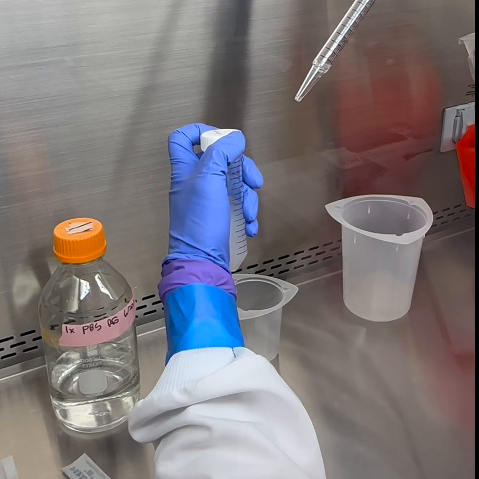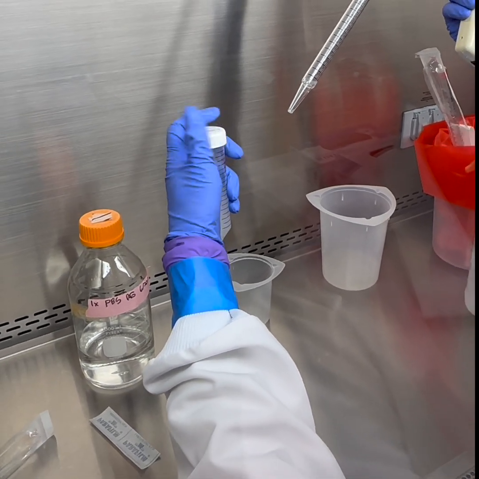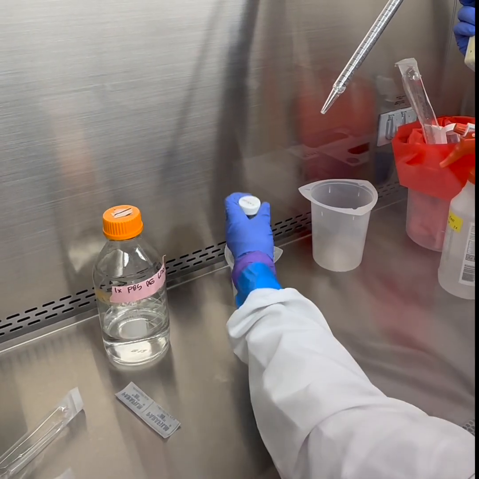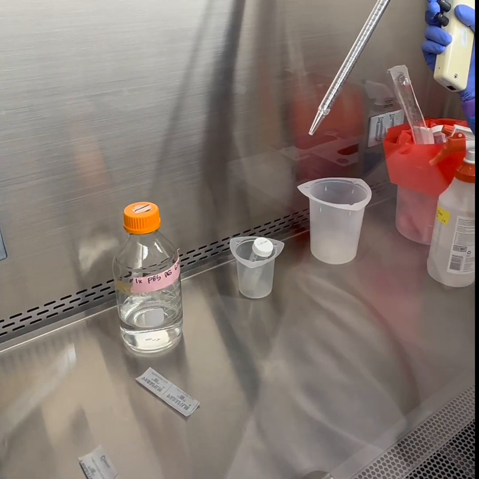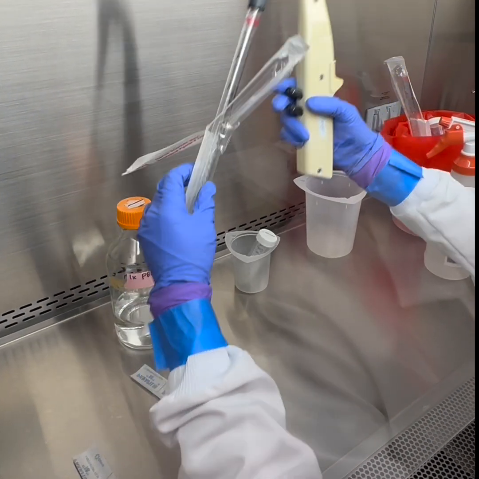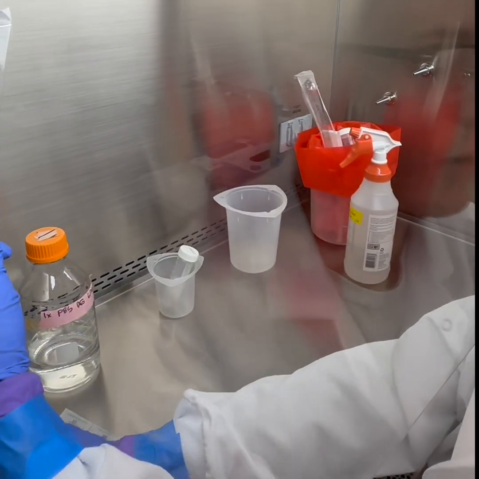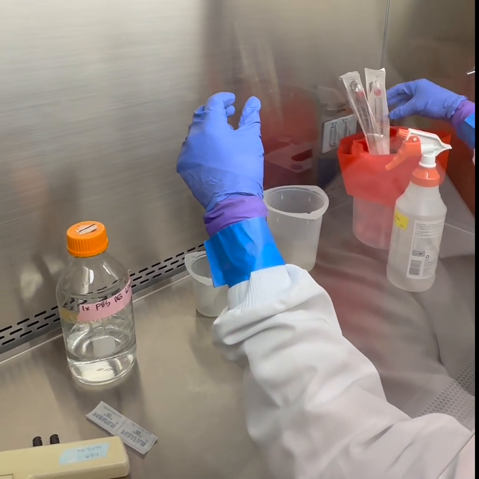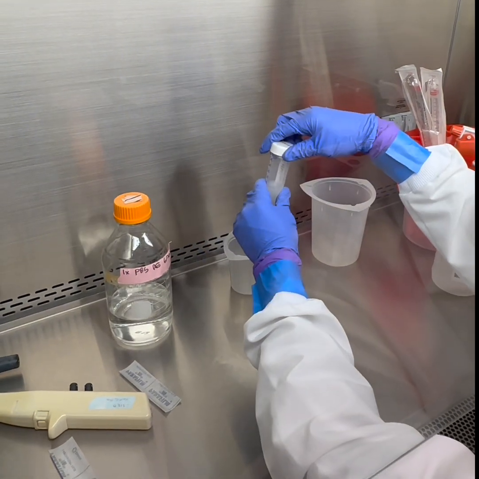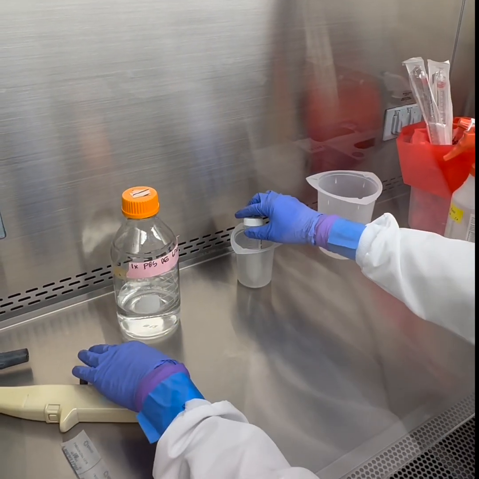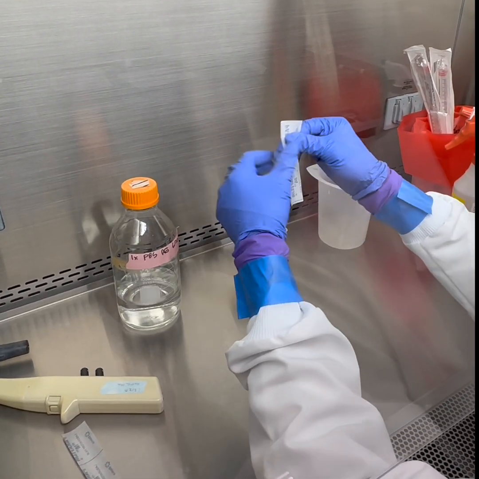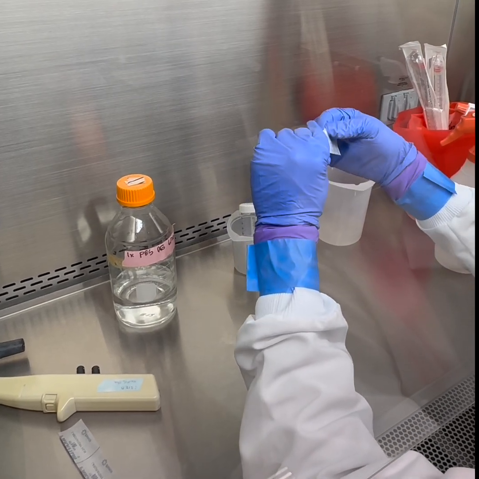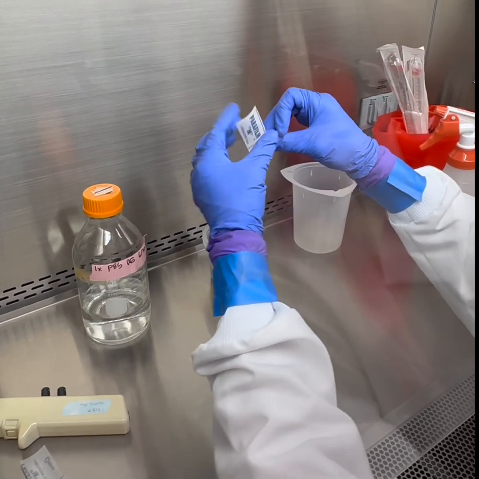So I'm going to cap this 50 milliliter conical. I'm going to re-sleeve this pipette and discard it in our biohazardous waste. Now I'm going to take this and let's see, is this okay, and parafilm the top.